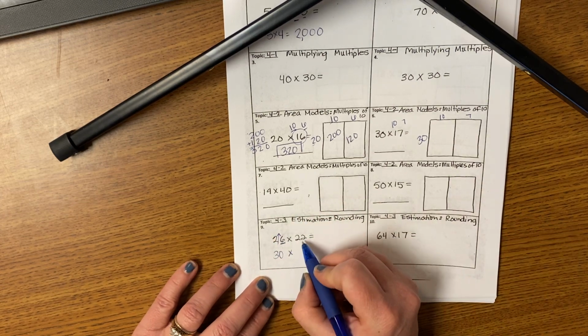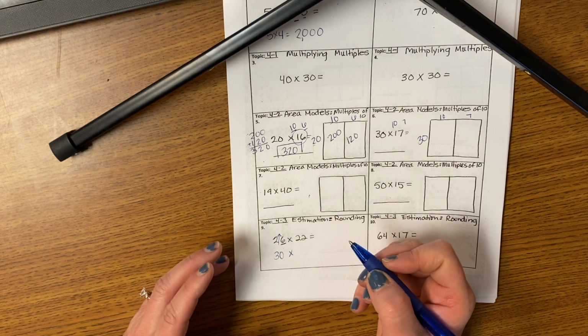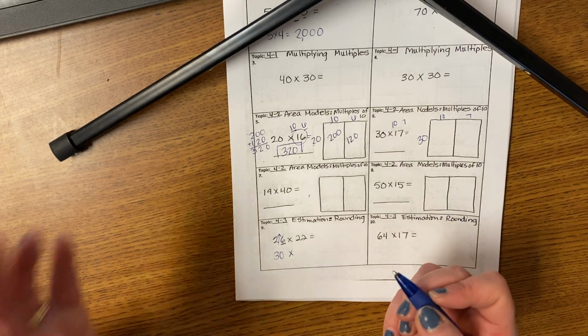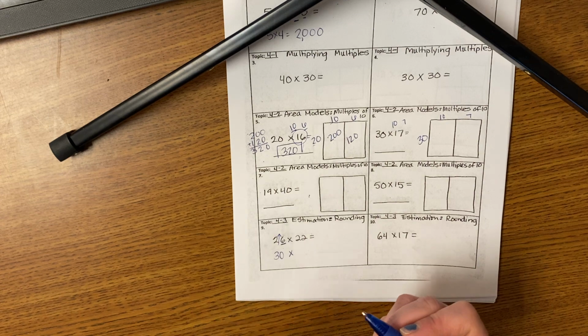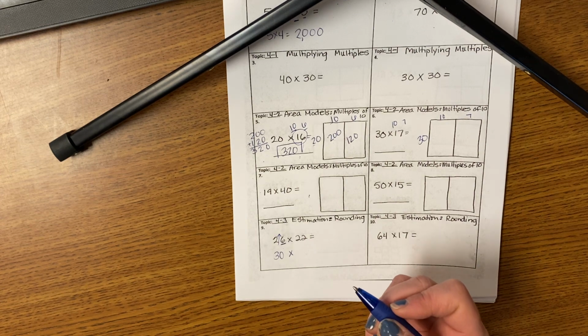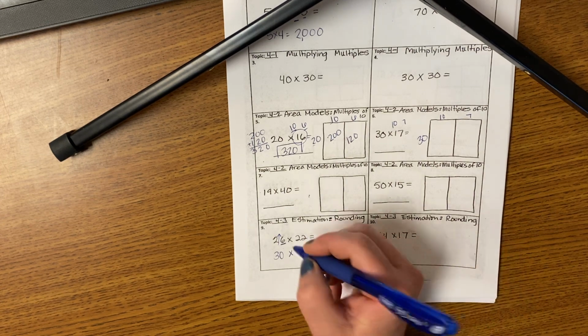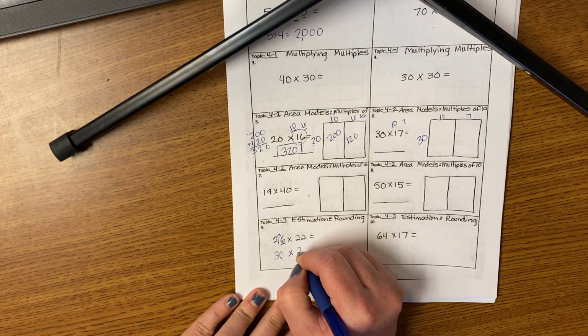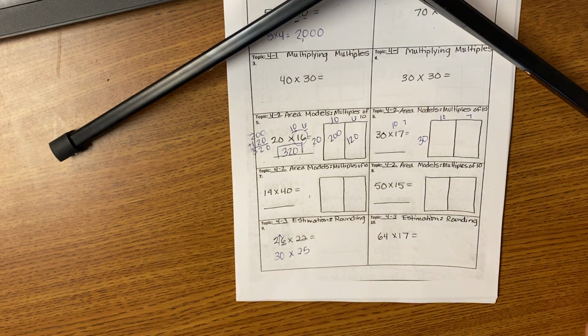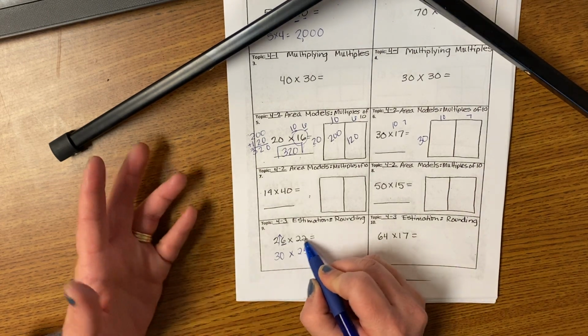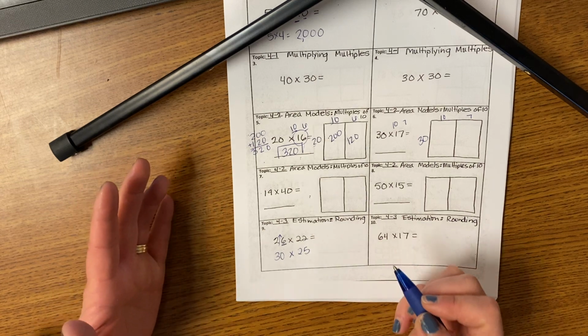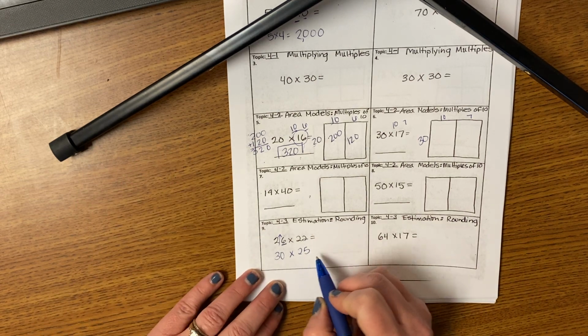And then I could say 22 is close to 25, and 25 is a compatible number. That's like adding up quarters, okay? And there's 4 quarters in $1, so I could just write 25 here instead, or I could round down to 20, okay? Either way is fine. I'll show you both.